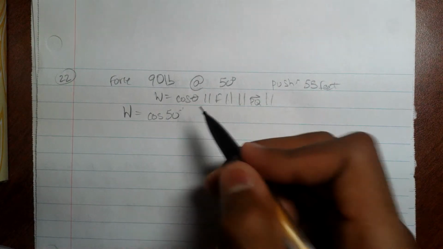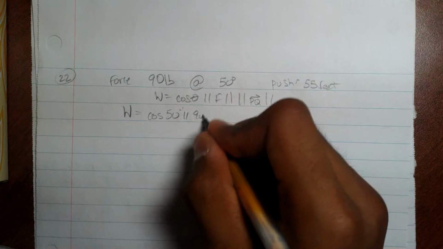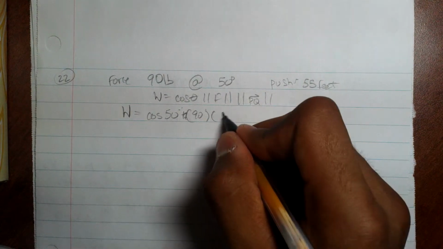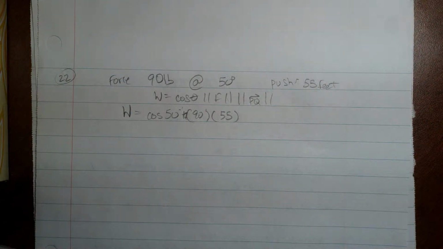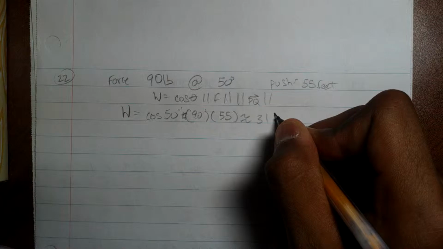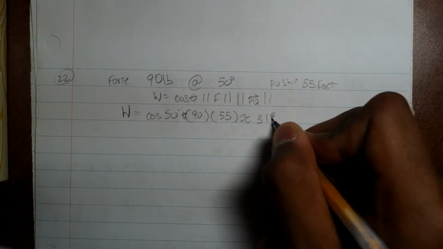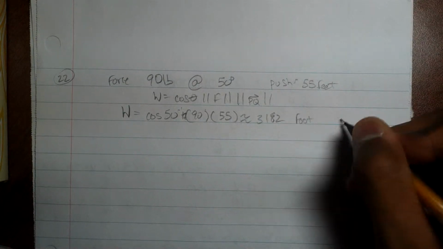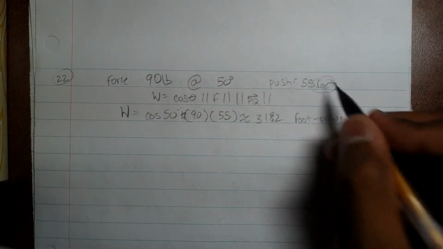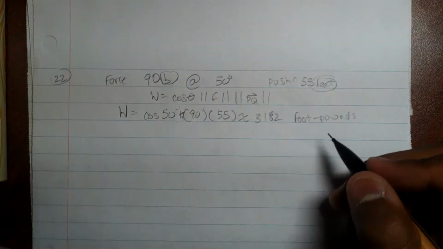So now we just plug in the values that were given: cosine of 50 degrees times the force, which is 90 pounds, times 55 feet. We plug all that into our calculator, and it should produce an answer of 3182 foot-pounds. That term is really derived from your feet and your pounds, foot-pounds.